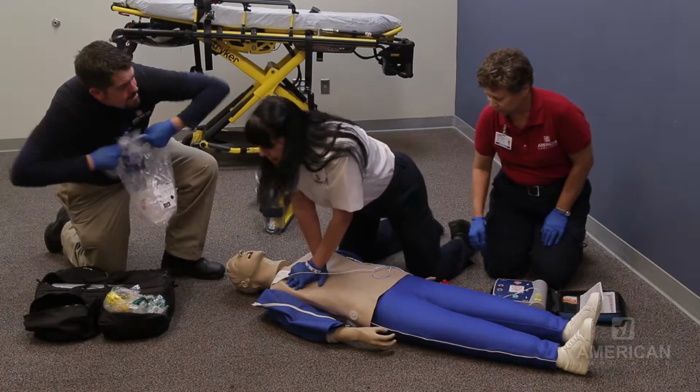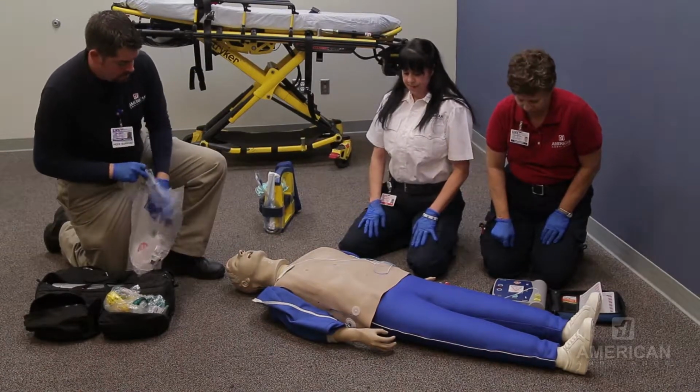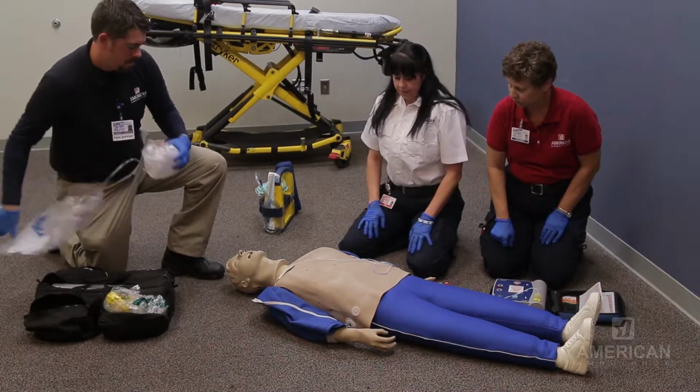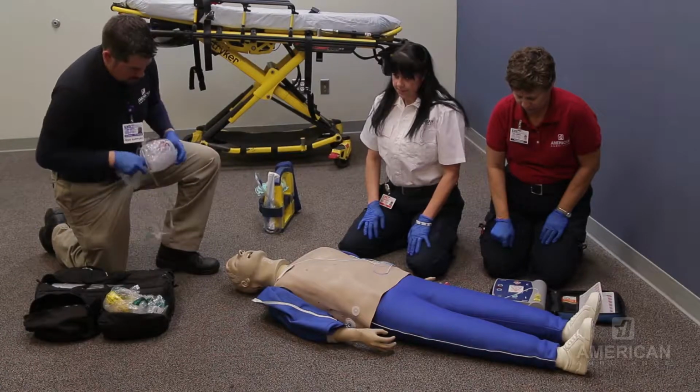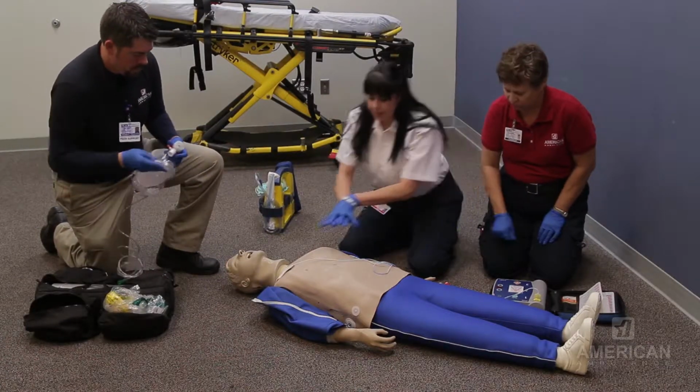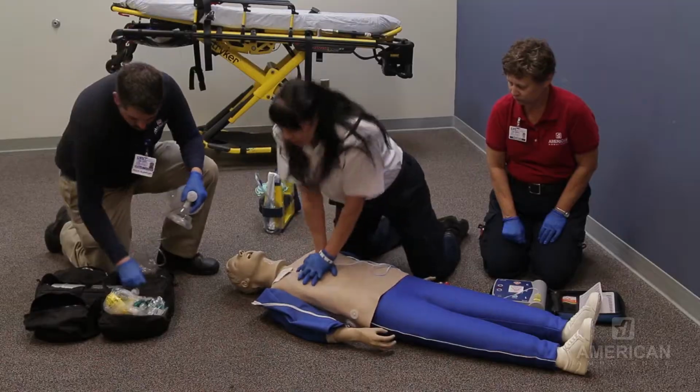Analyzing. Clear heart for rhythm. Analyze. Do not touch the patient. Shock advised. Continue compressions. Charging. 1, 2, Shock the patient and continue compressions immediately after shock.